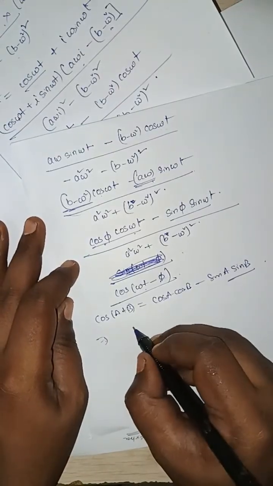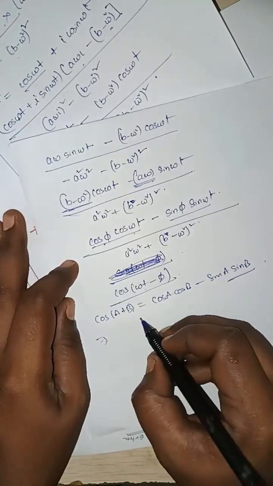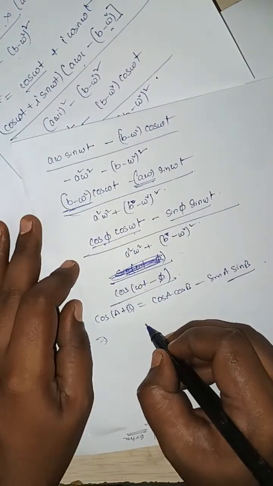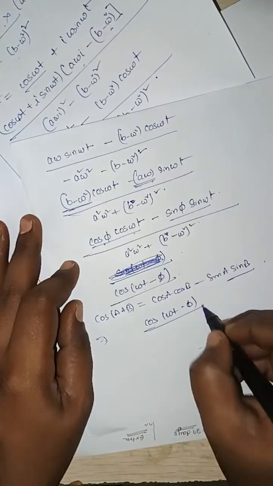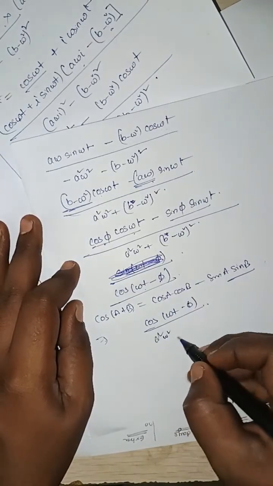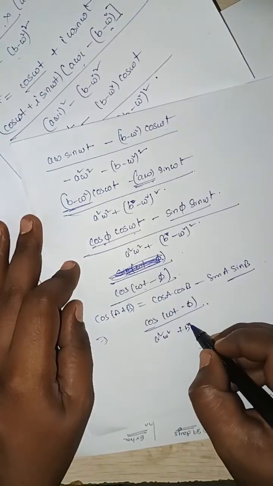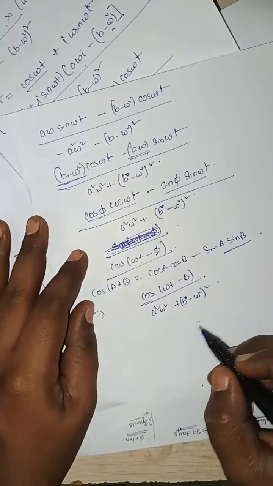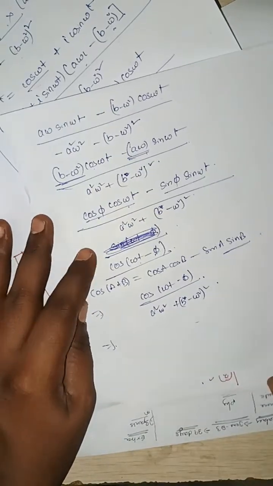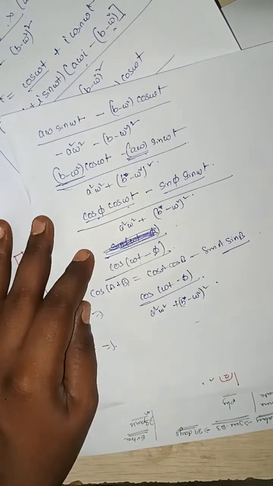So what we ended up over here is something which is cos of omega t minus phi divided by a square omega square plus b minus omega square whole square. After going further, we end up with something very strange.